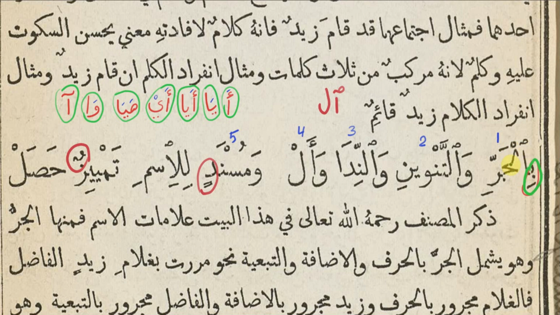Also, the al, sometimes you hear it pronounced because it's followed by a moon letter, and it's not pronounced if it's followed by a sun letter. So here I say bil, I pronounce the al. Here I say wan. The definite article is not pronounced, but it has this effect of doubling the letter, the sun letter that comes after it.